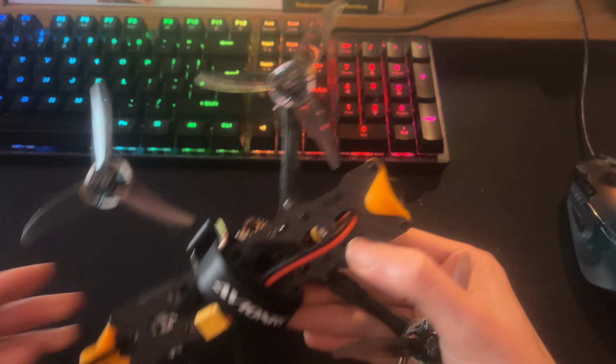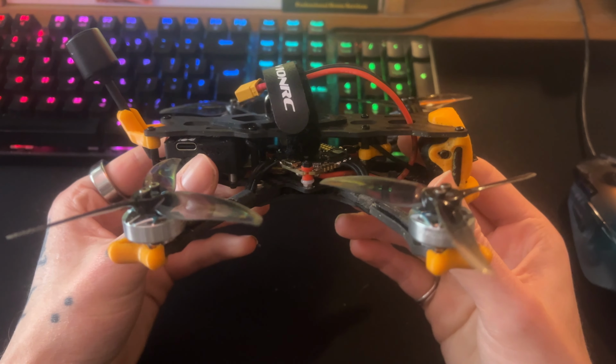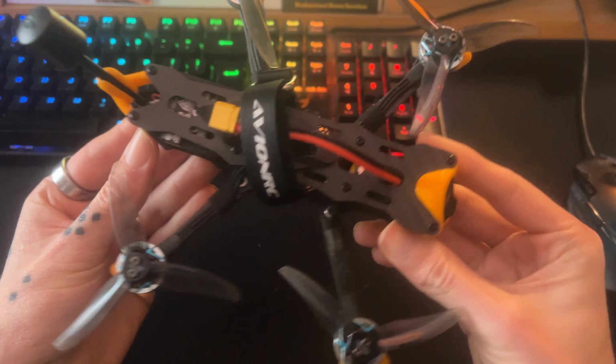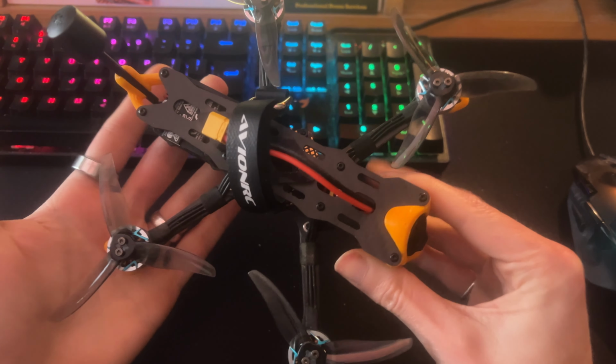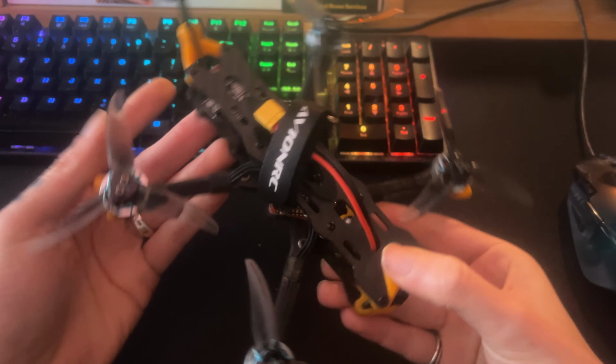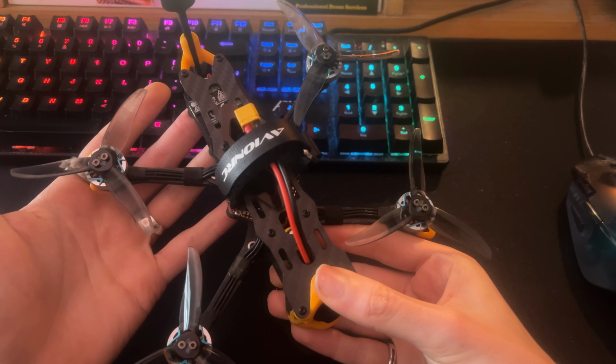Today is an exciting day. I am going to put those rates that I have been practicing in the sim onto my 3.5-inch Avion RC quad. So we're going to see how that goes in the real world flying rather than simulator flying.